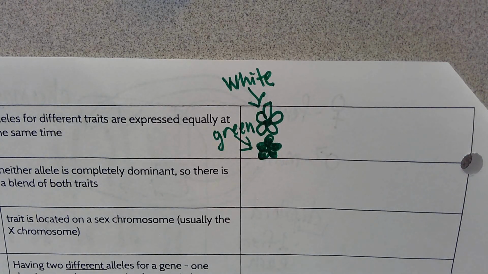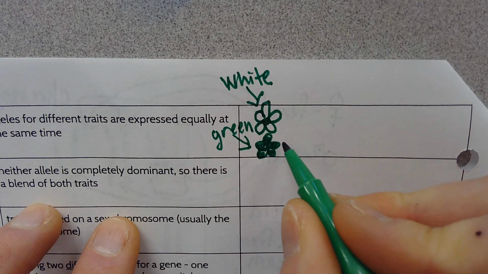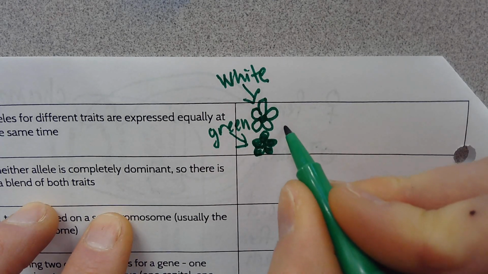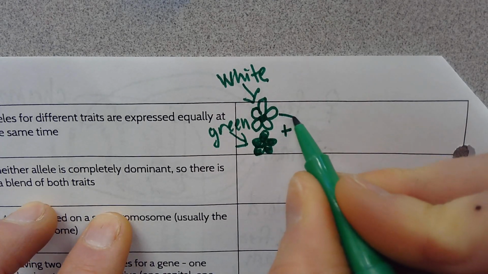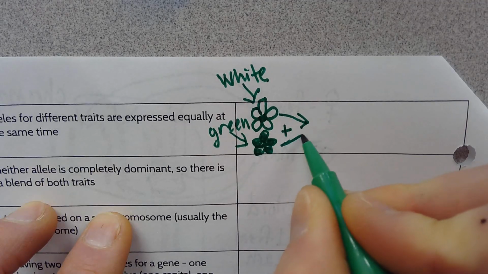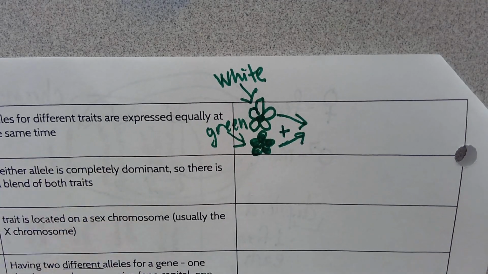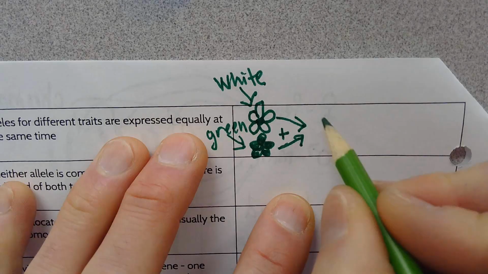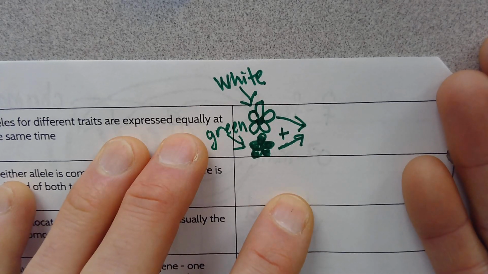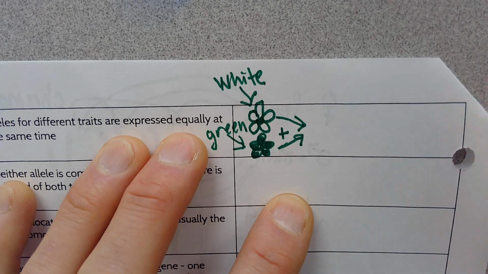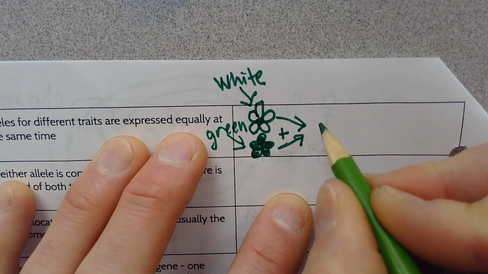And what happens then is that when I cross those two, I'm not going to get a white one and I'm not going to get a green one. I'm going to get something in the middle.